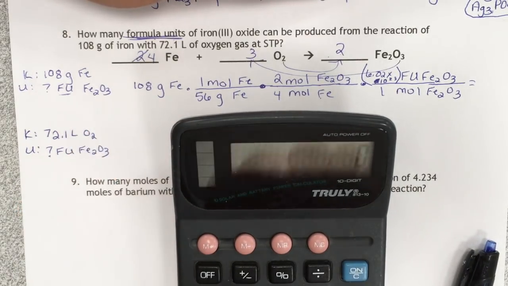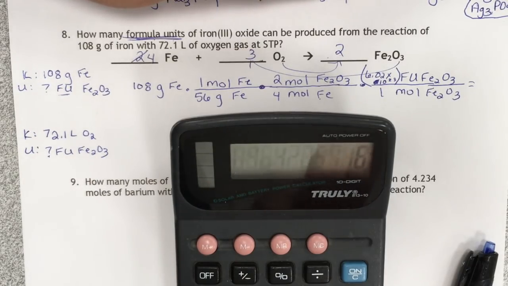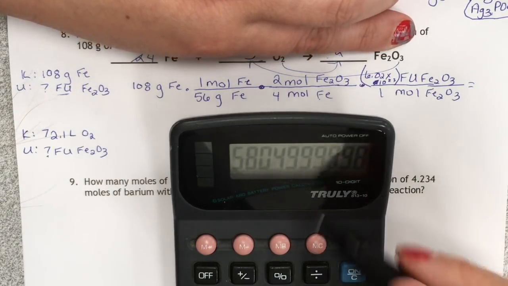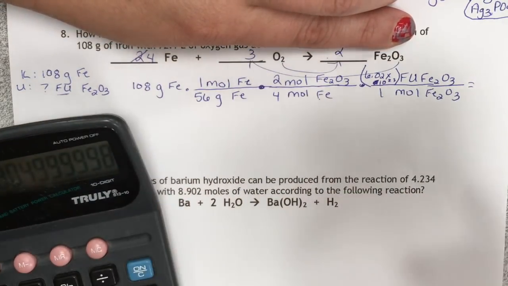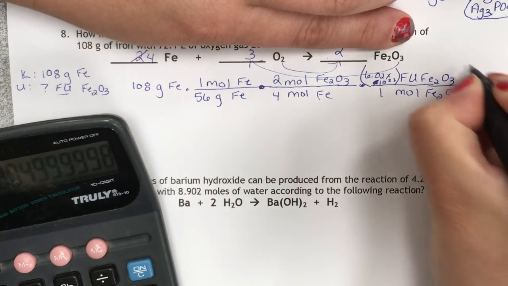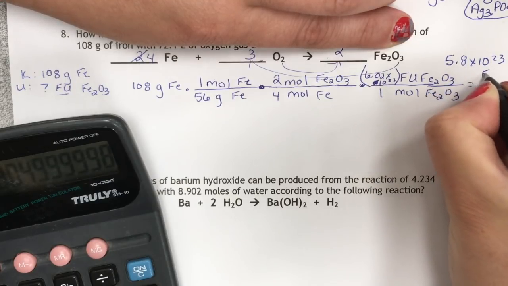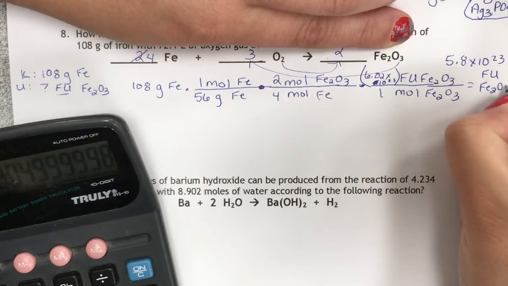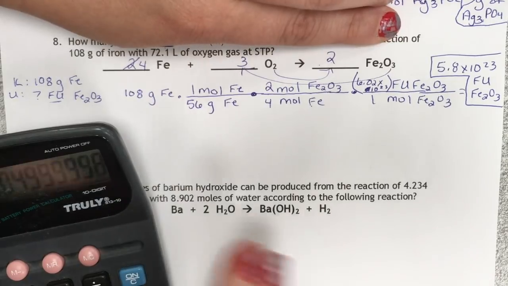So what we're going to do is take 108 divided by 56 times 2 divided by 4, and yes, you could just say times 0.5, times 6.02, and then whatever my answer is, I'm going to equal it to times 10 to the 23rd, because my calculator is the one I stole from Mr. Kramer. So the answer is 5.8 times 10 to the 23rd formula units of Fe2O3. That's my first answer. Can y'all see? Okay. All right.